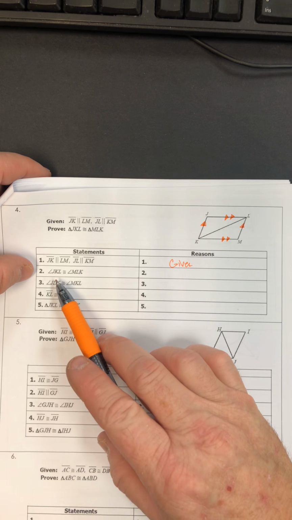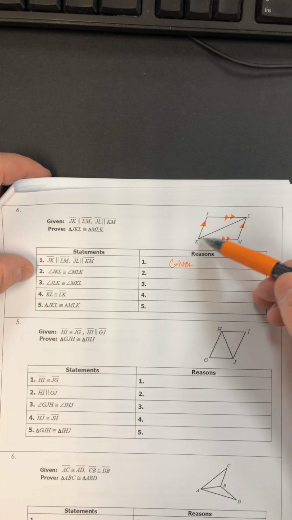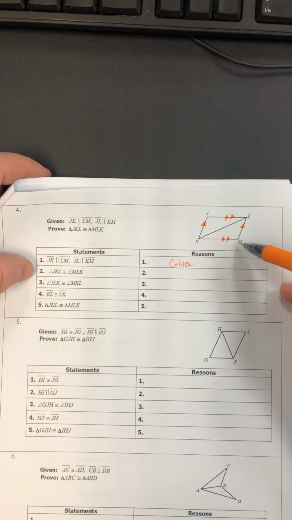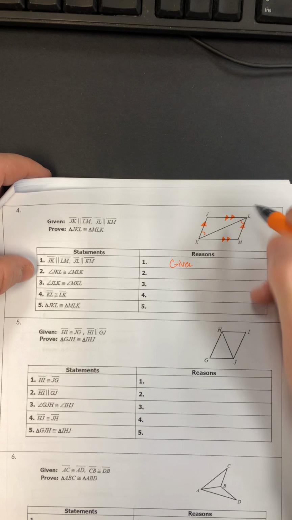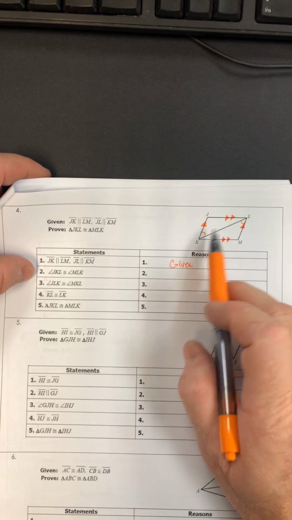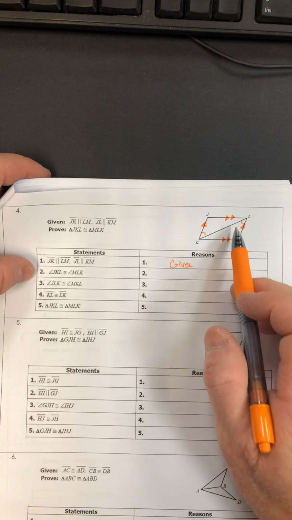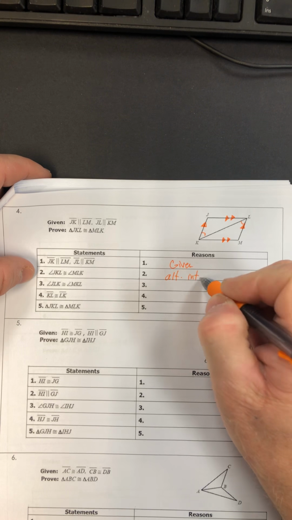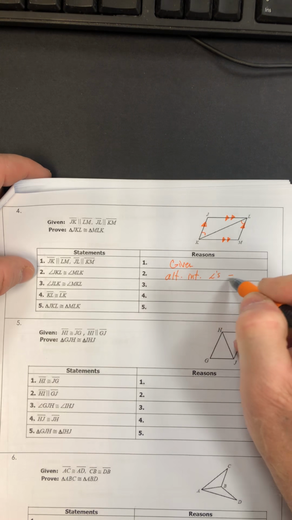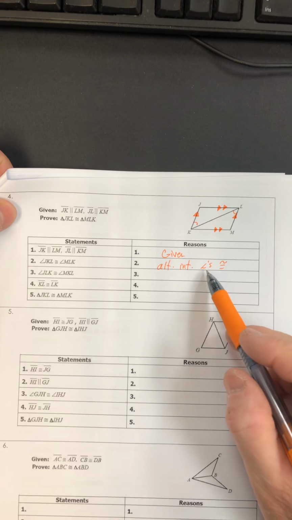The next statement says angle JKL is congruent to MLK. So this one is congruent to this one. Well, those look like alternate interior angles to me. So that would be the rule: alternate interior angles are congruent. So I just use the symbols.